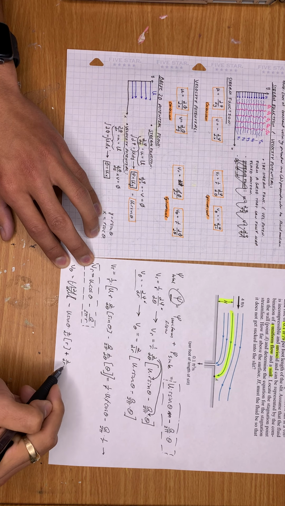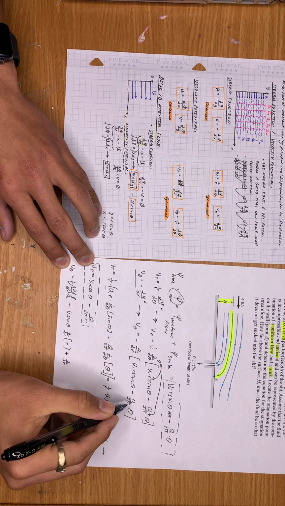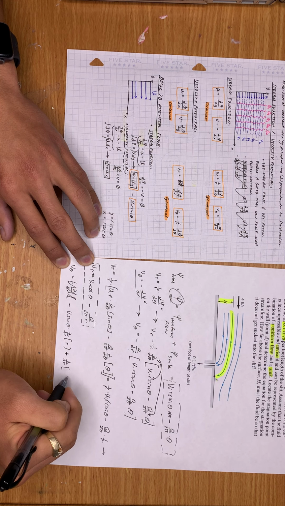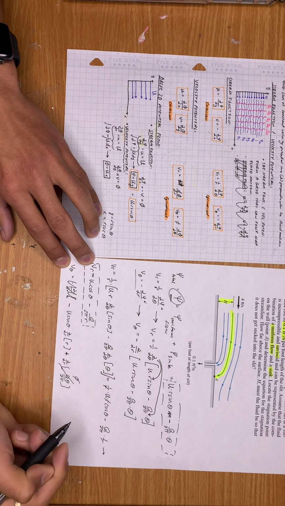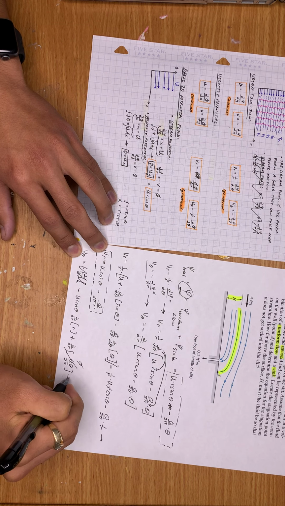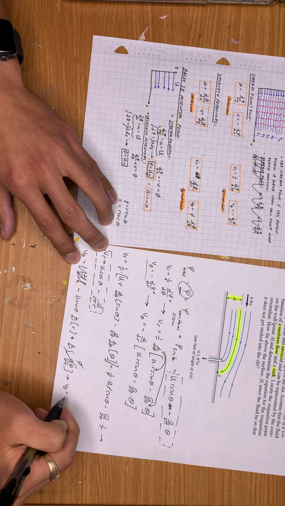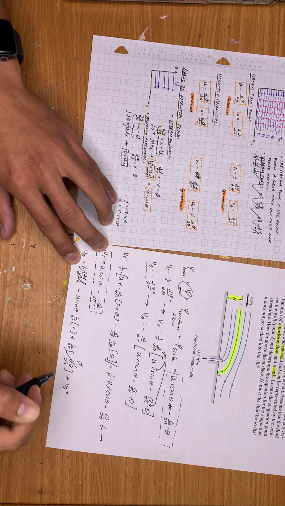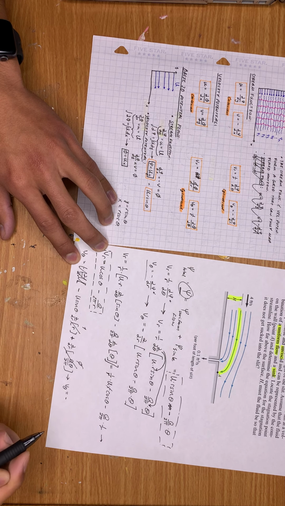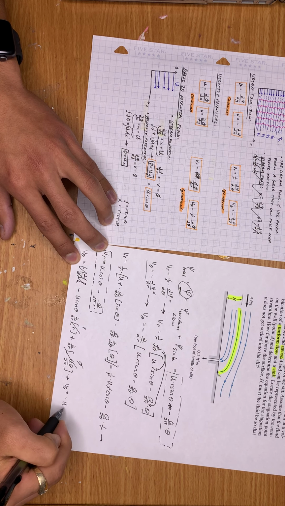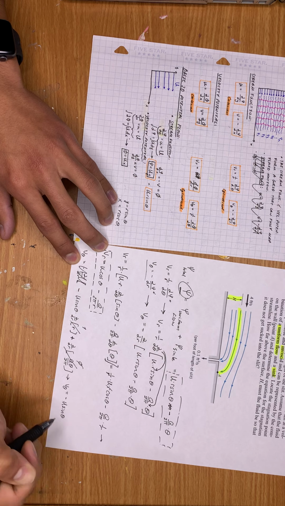So plus d over dr of the constant q theta over 2 pi. Like we said, this turns into 0. And so you have velocity in the tangential direction is equal to minus, this is going to turn into a 1, u sine theta times 1.